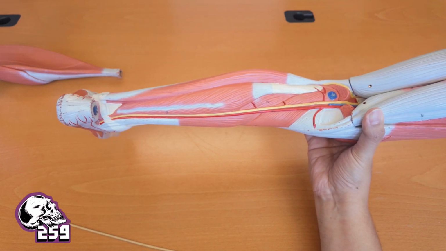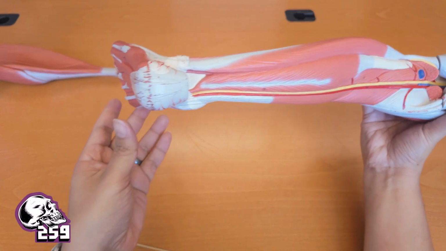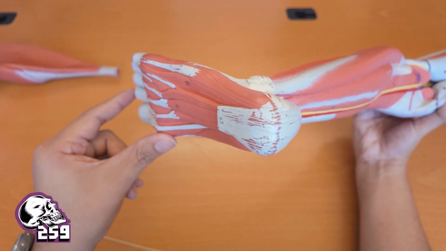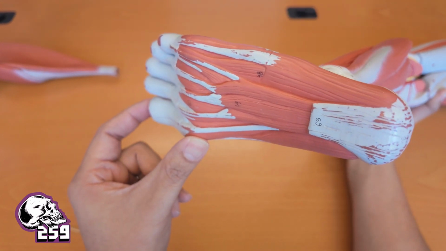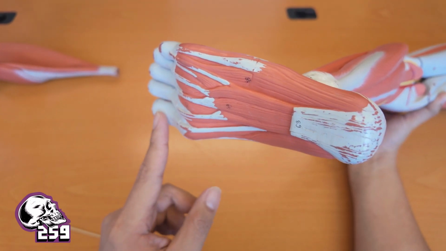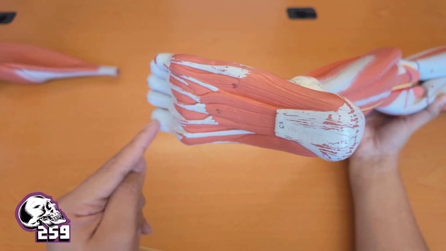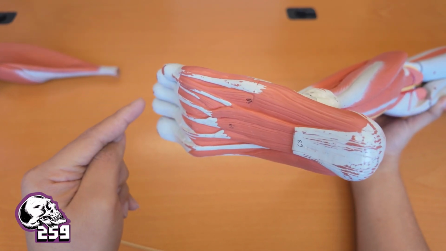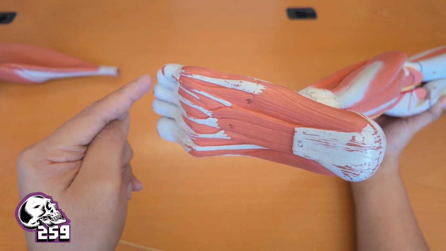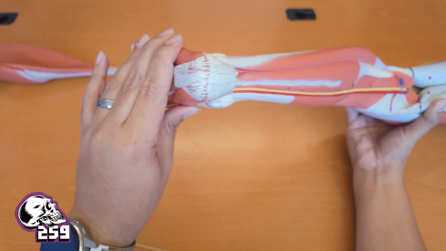The difference between them is one is digitorum, going to the digits. The other is hallucis, going to the big toe. Hallucis means big toe, right? So the flexor hallucis longus is going to the big toe. The flexor digitorum longus is going to the 4 smaller toes, right? These digits over here. Now, how can you tell the difference between the 2?